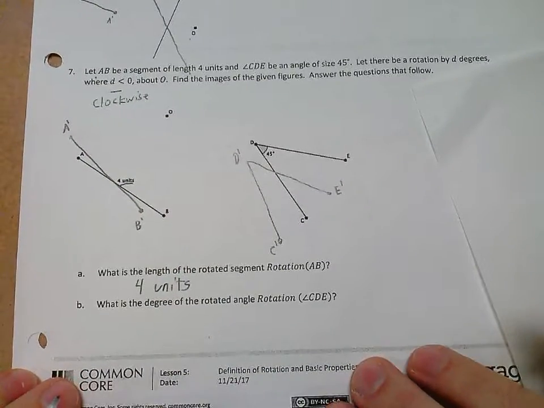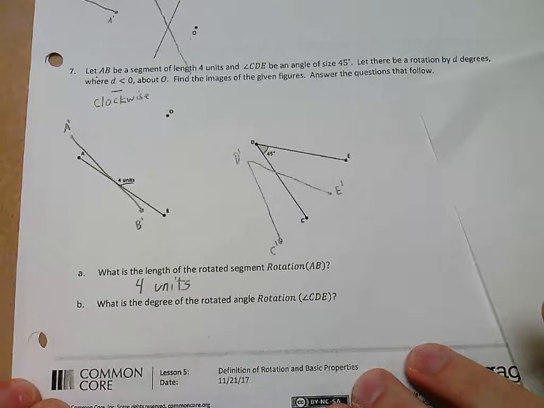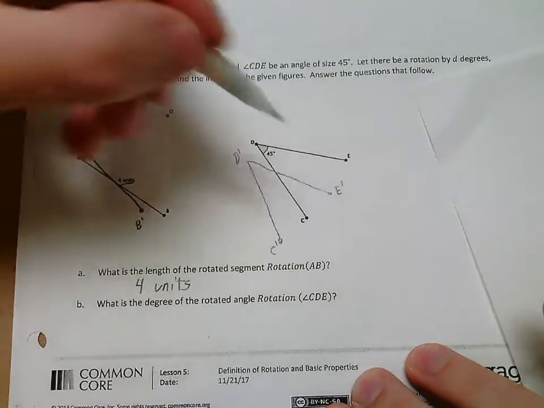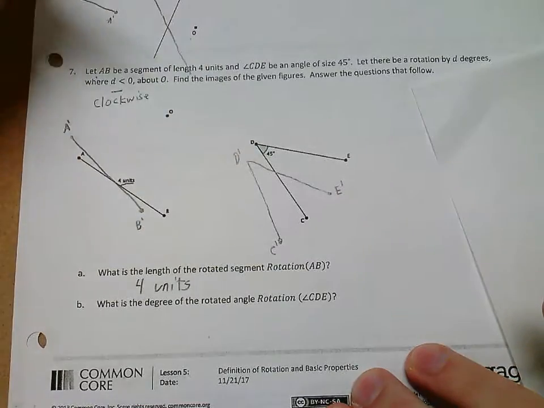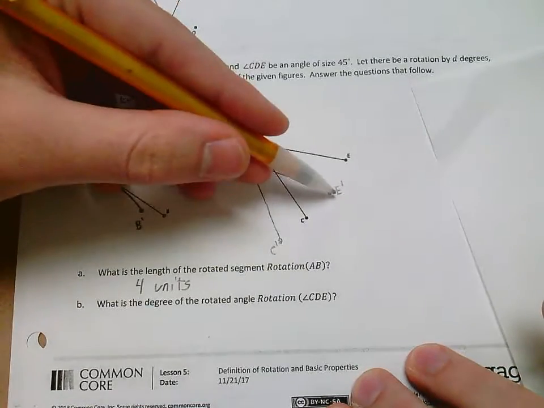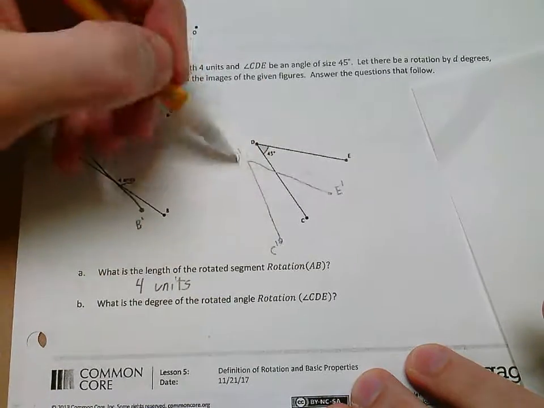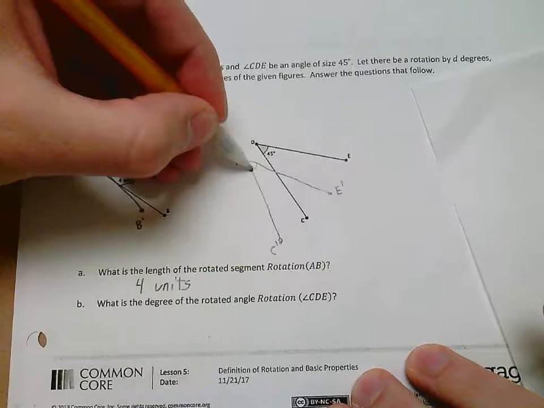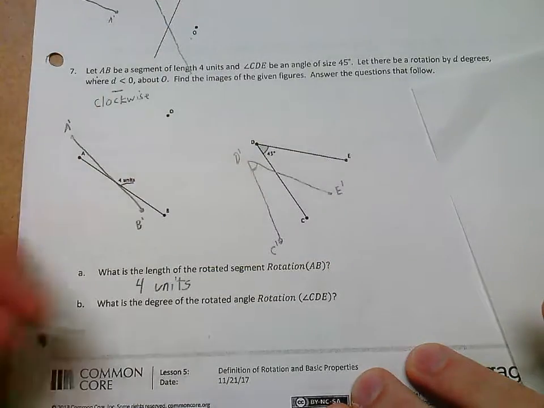And then similarly, what is the degree of the rotated angle, rotation of angle CDE? So here was angle CDE right here, which was 45. When I rotate that angle, I get angle E prime, D prime, C prime, or C prime, D prime, E prime. So I still get this angle. And that angle, because it's a rigid motion again, is still 45 degrees.